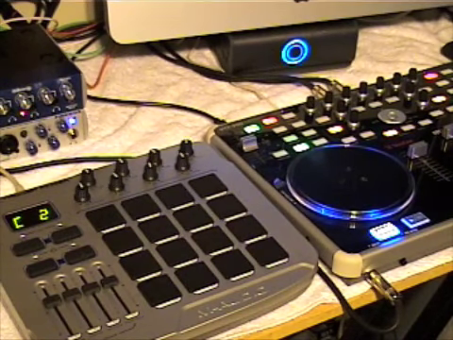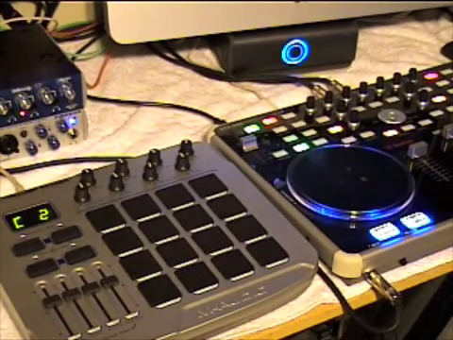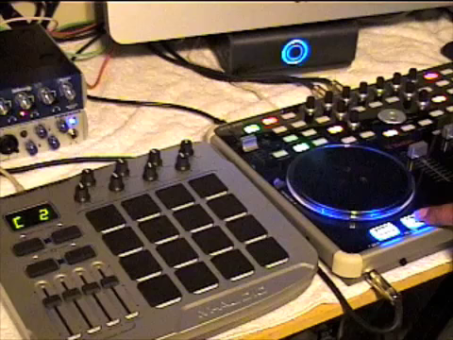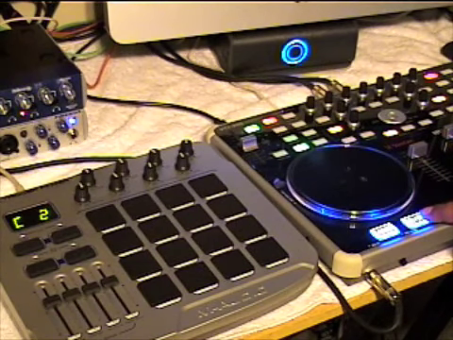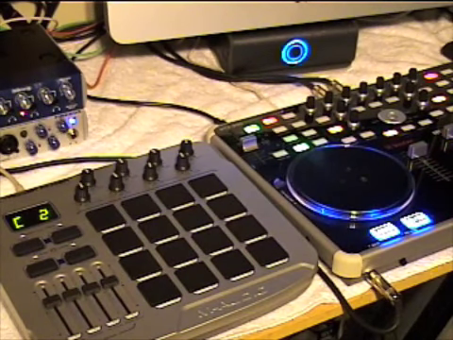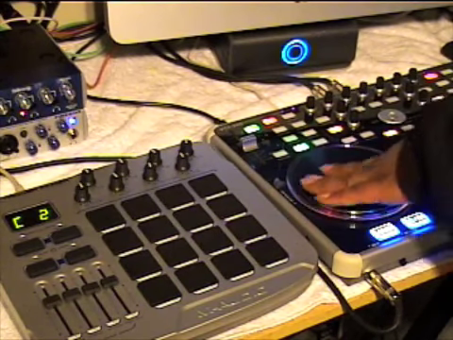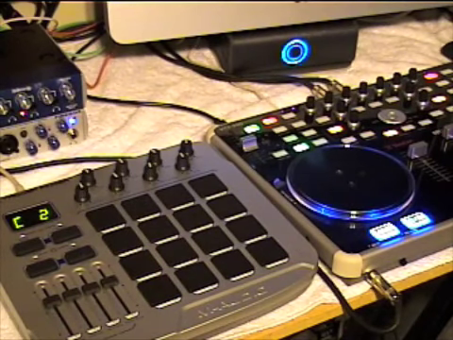What you see in the video right now is one side of the VCI-300, so you can see that it's working. I've got a loop on here, so I'll go and play that so you can see that it at least works. So there you see that the VCI-300 is working.